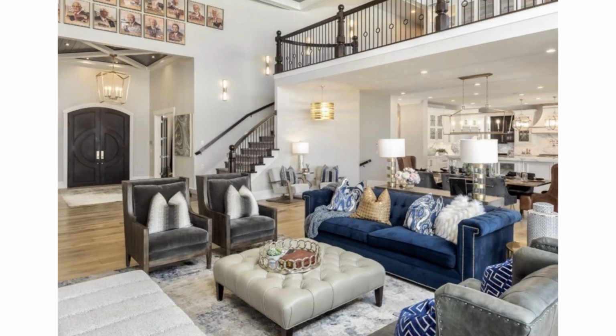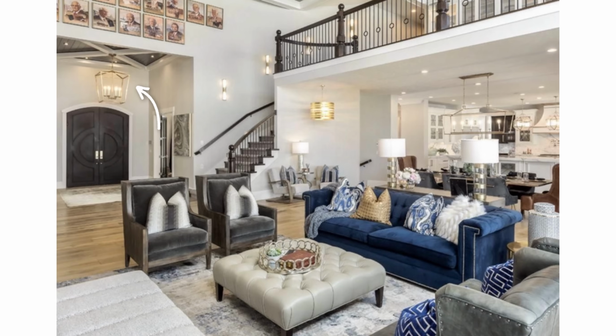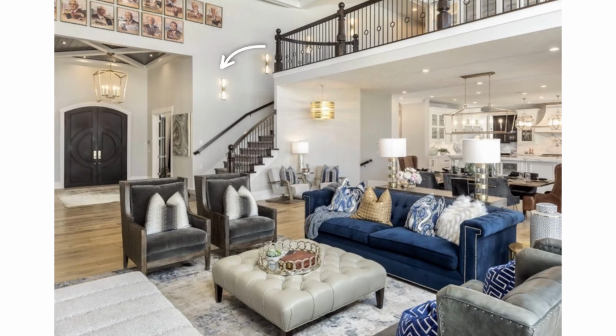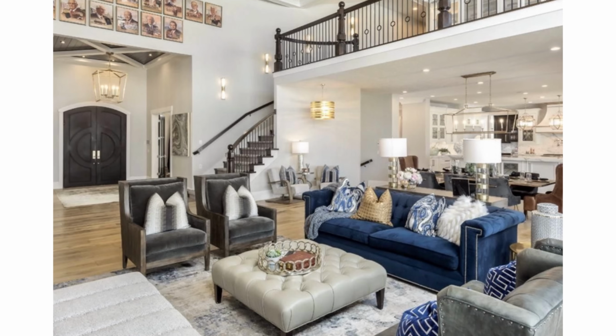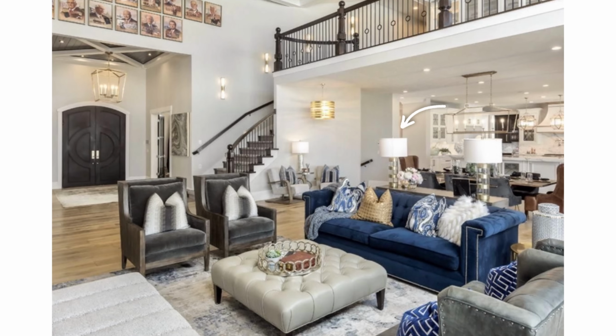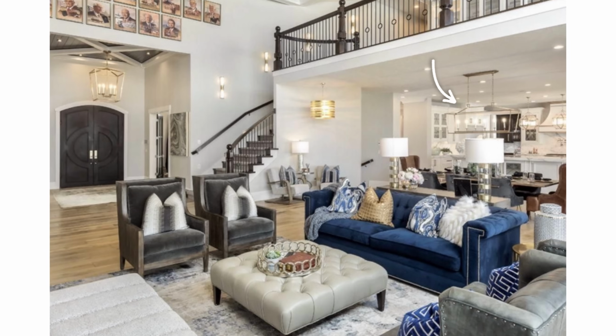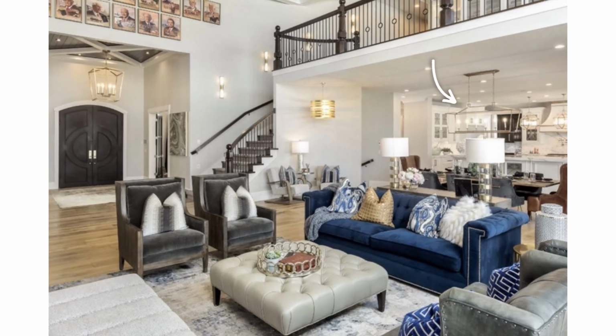Let's talk about lighting in those rooms with high ceilings versus low ceilings. If you have high ceilings, you can start by anchoring the entry with a pendant, installing wall sconces up the stairwell, and anchoring the living room with a chandelier, some table lamps, a floor lamp, maybe a pendant over the dining table, and single light fixtures over the island.